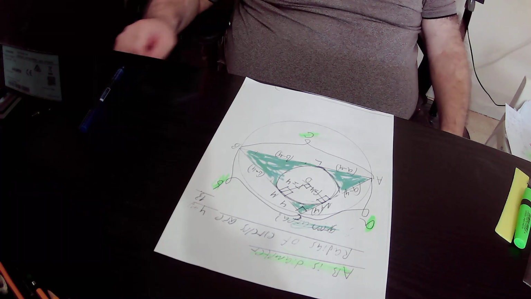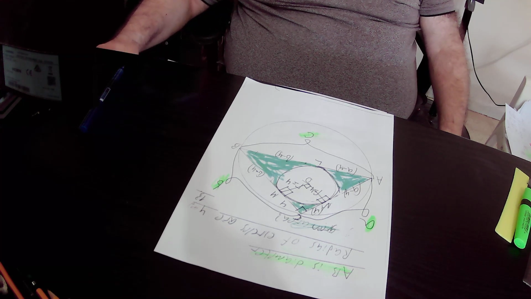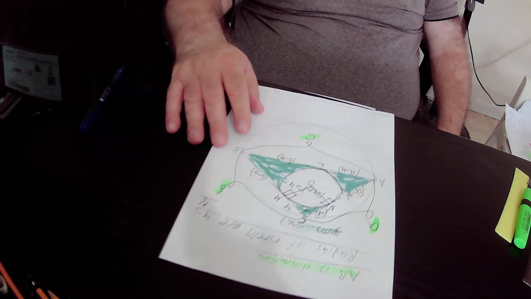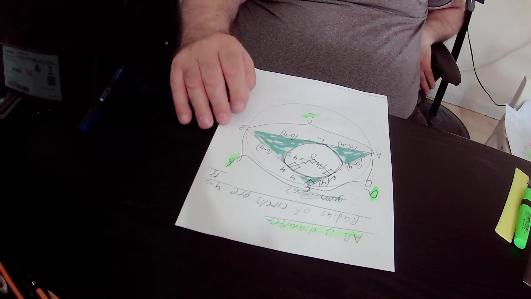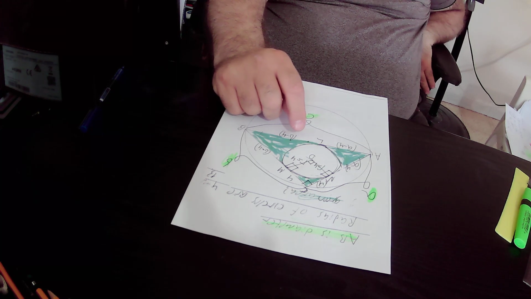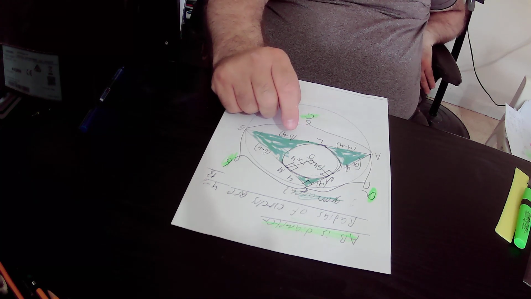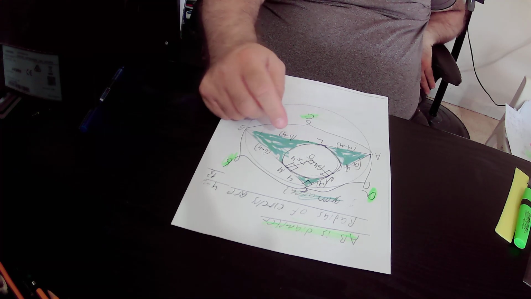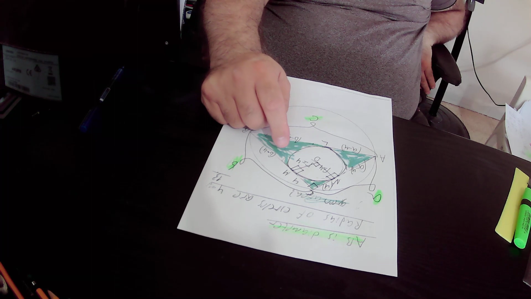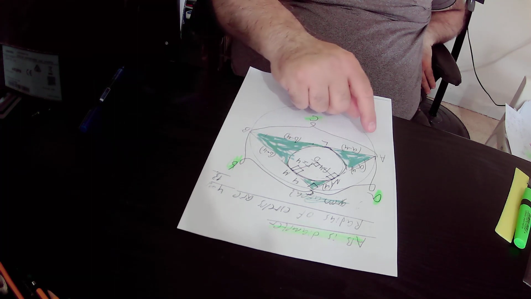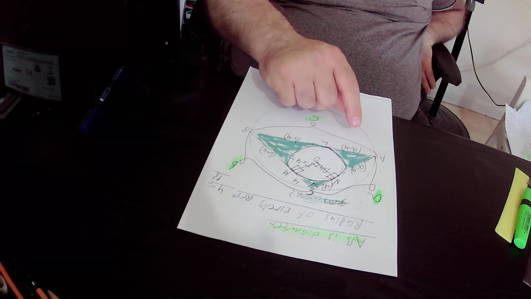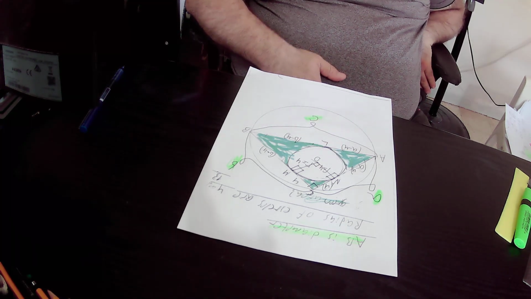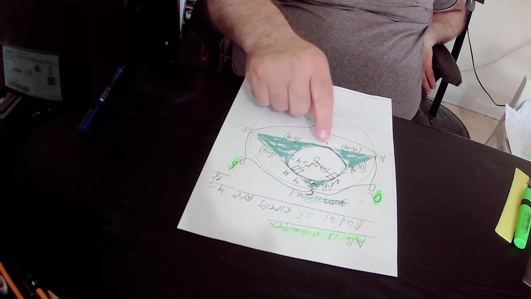Okay, so first of all, we define the center of the small circle as O. We define the point of tangency of BC with the small circle as M. We define the point of tangency of AC with the small circle as N, and we define the point of tangency of AB with the small circle as L.